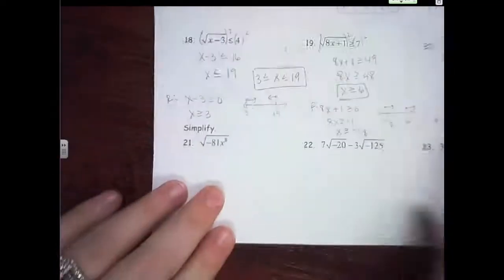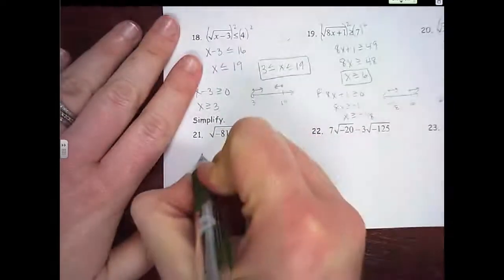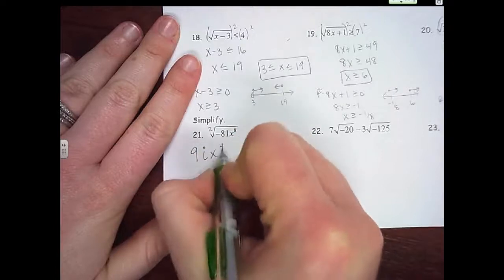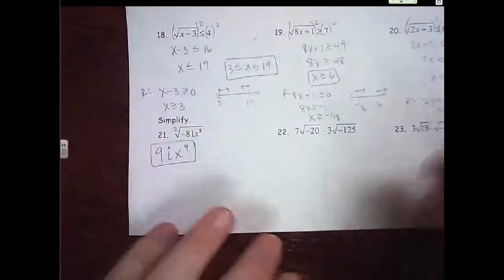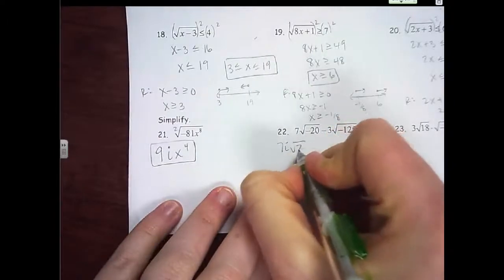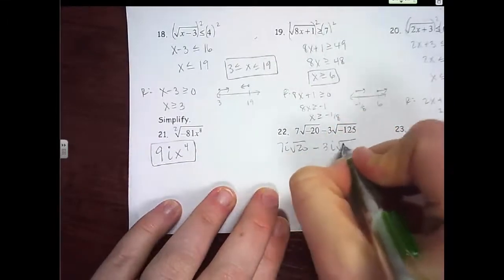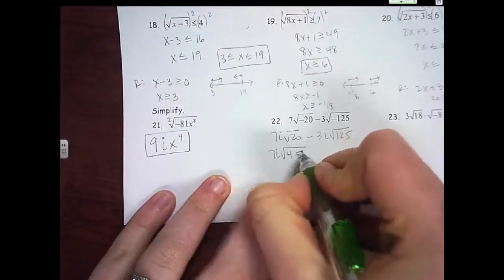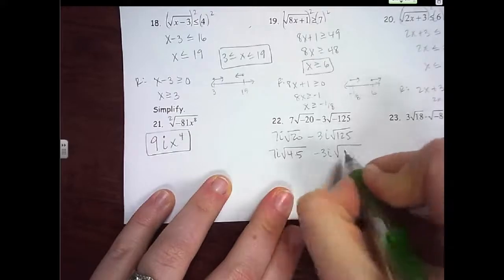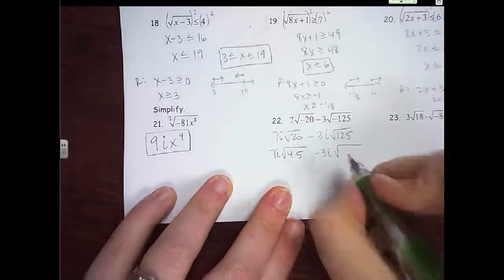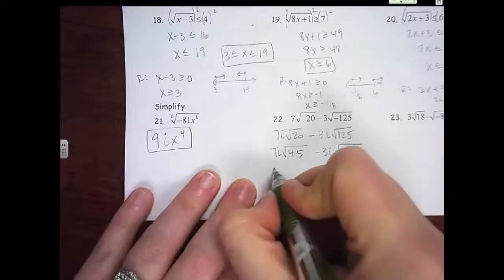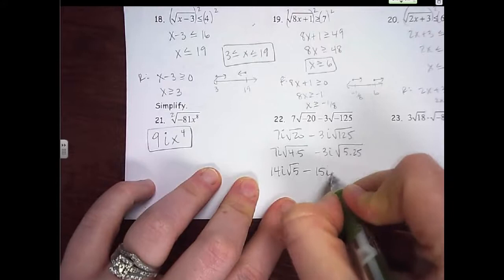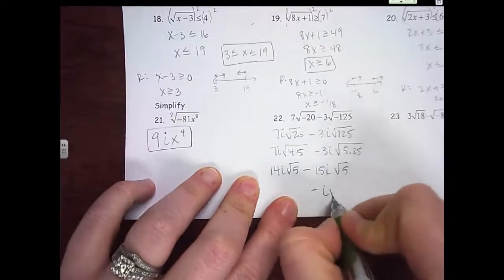Okay, 21. Always take your i out first. So this is going to be i square root of 81, which is 9. Divide by 4. This becomes 7i square root 20 minus 3i square root 125. So this becomes 14i square root 5 minus 15i square root 5, which is negative i square root 5.